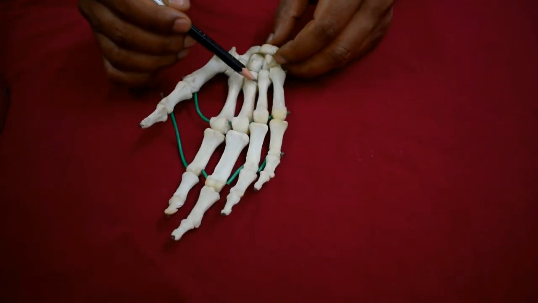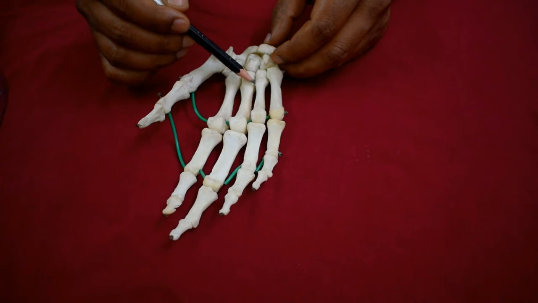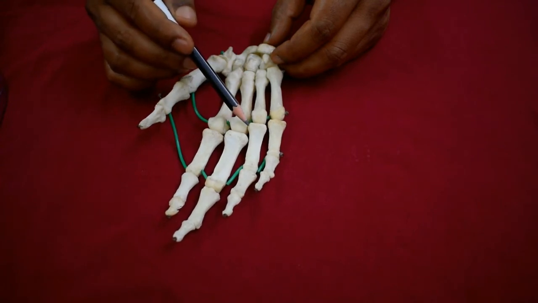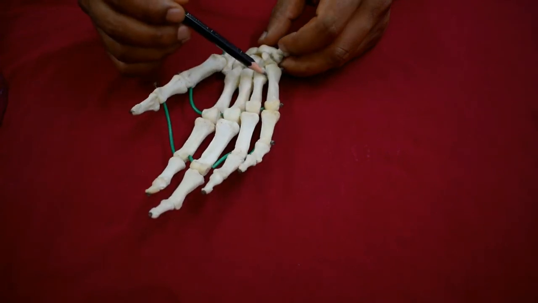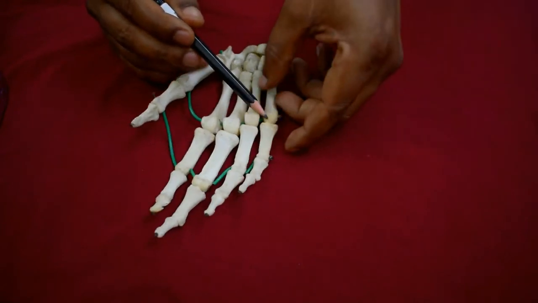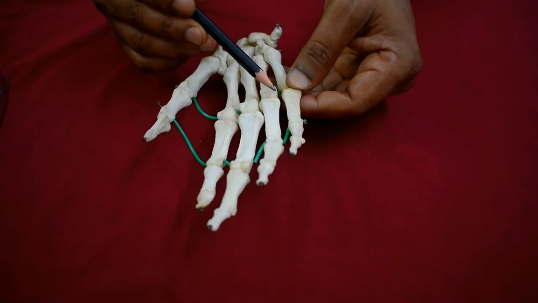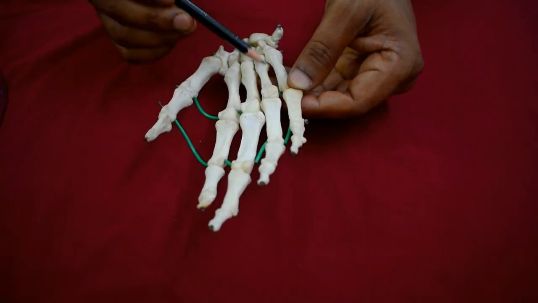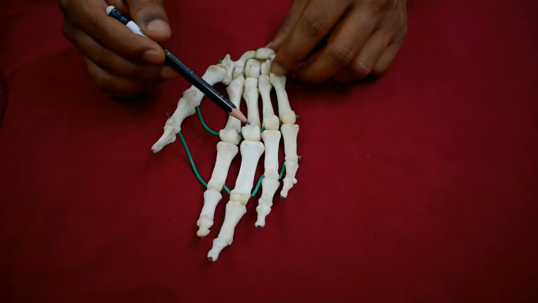If you take the third palmar interossei, it takes origin from the lateral aspect of the fourth metacarpal bone and inserts on the lateral aspect of the base of the proximal phalanx of the ring finger, from here to here. The fourth palmar interossei takes origin from the radial aspect of the fifth metacarpal bone and inserts on the radial or lateral aspect of the base of the proximal phalanx of the little finger, from here to here. Right? And one more important attachment we have to remember here.